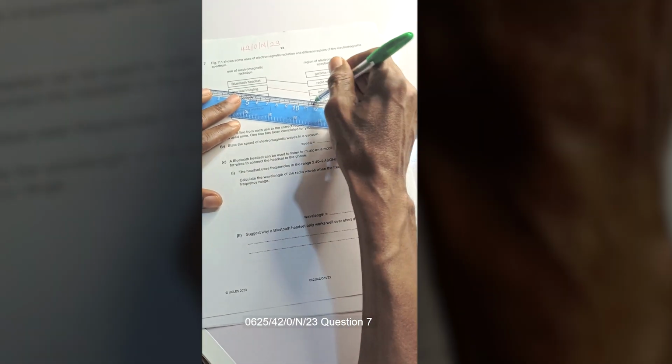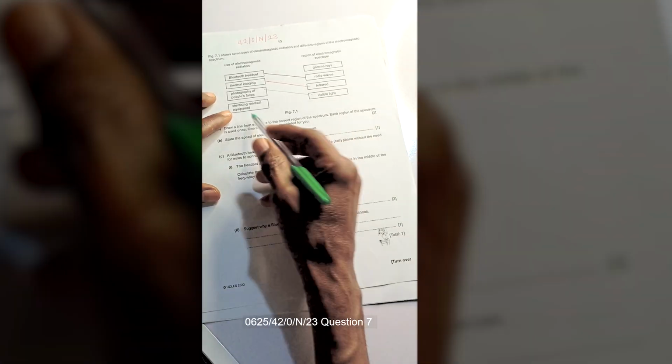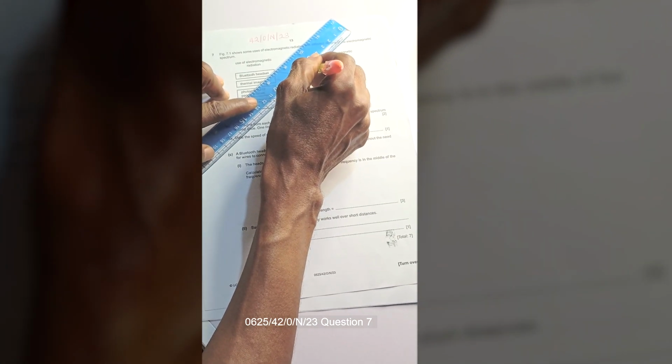To carry out photography, you use visible light to take photographs. Then sterilizing medical equipment to kill germs, you make use of gamma ray, because it has the ability to kill germs because of the radiation. For doing this, you have 2 marks.